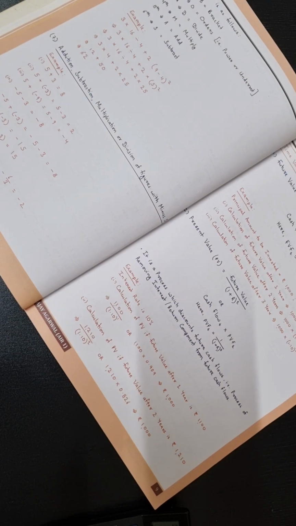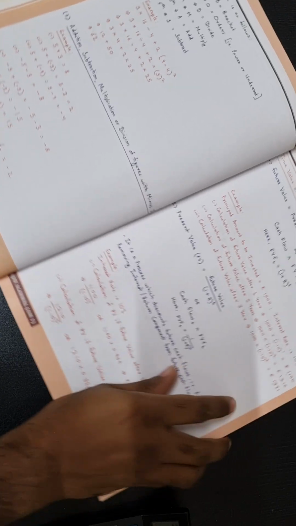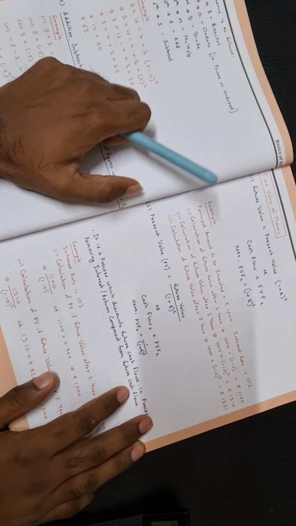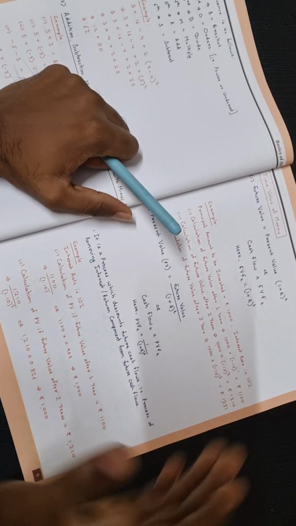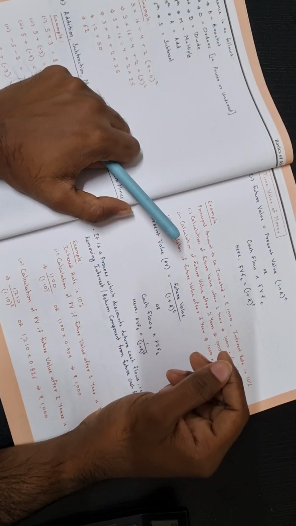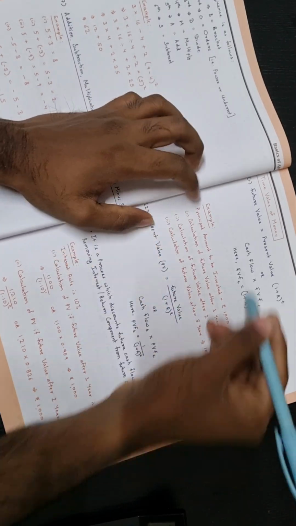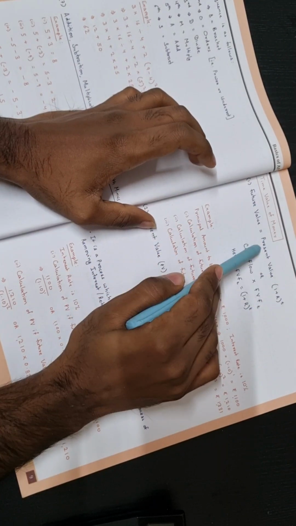So I hope you would have understood how PV and future value work. This forms the basic of our AFM subject. Now we'll see what Ajay Agarwal sir has given in notes for us. What is future value? Future value is present value.